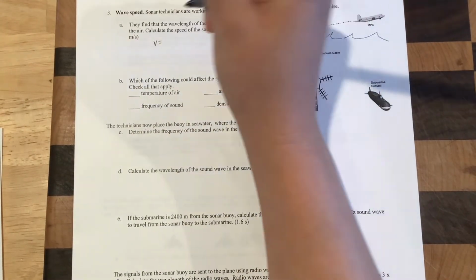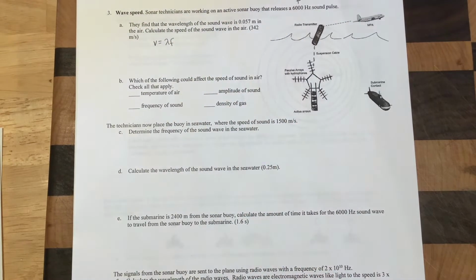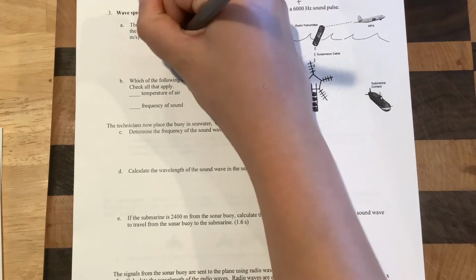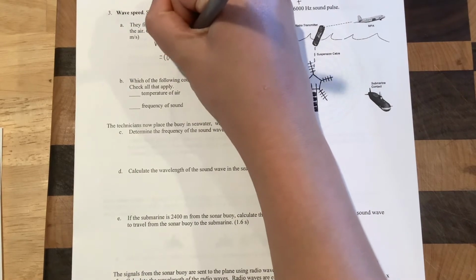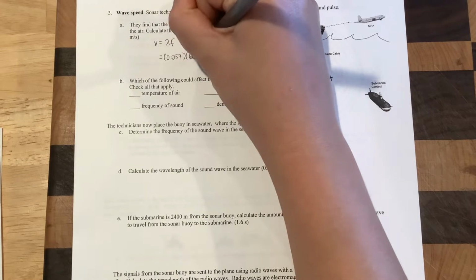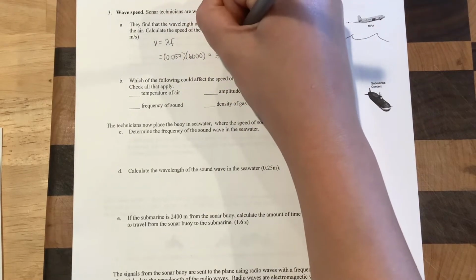So they find that the wavelength is 0.057 meters. Calculate the speed, right? I don't have distance and time, so obviously I'm using the wave equation. The wavelength is 0.057. The frequency was 6,000. And substituting that into my calculator is 342 meters per second.